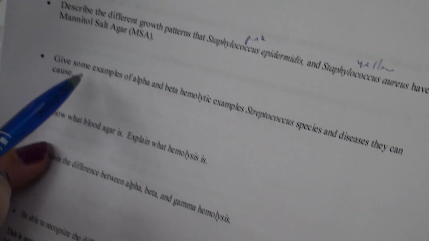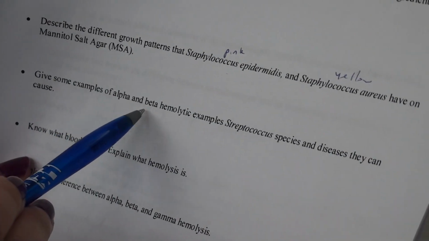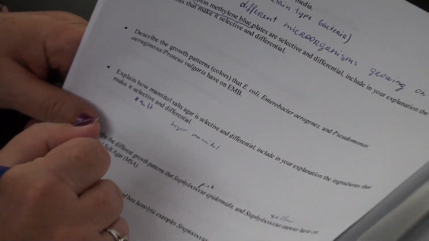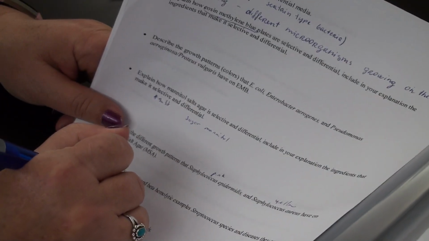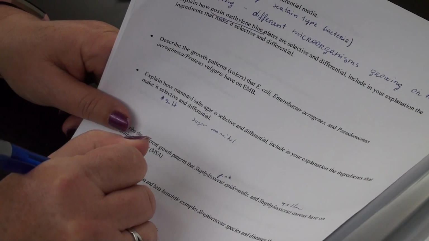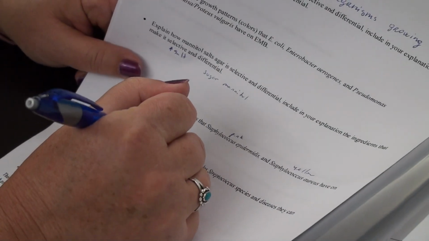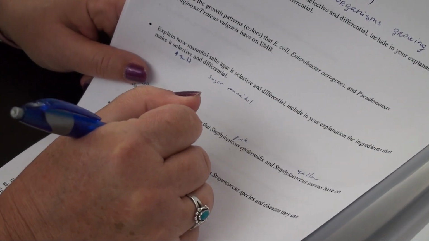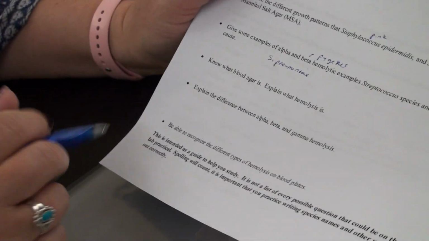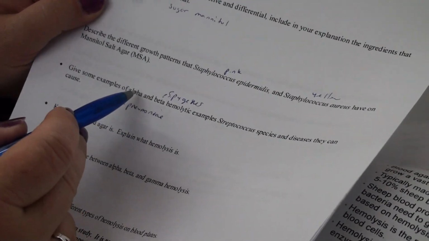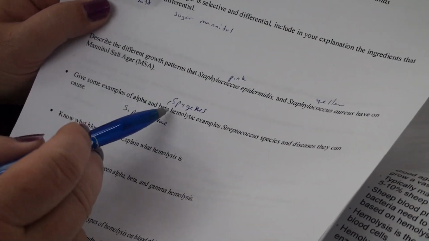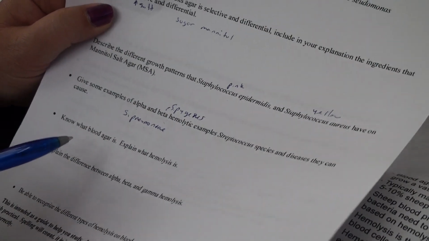So here it says, give some examples of an alpha and beta hemolytic example. For alpha, it's going to be Strep pneumoniae that causes pneumonia. And for beta, it is going to be Strep pyogenes that causes strep throat. So you need to memorize that an alpha example is Strep pneumoniae, and a beta example would be Strep pyogenes.